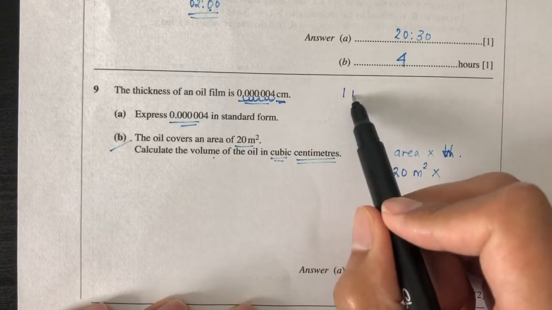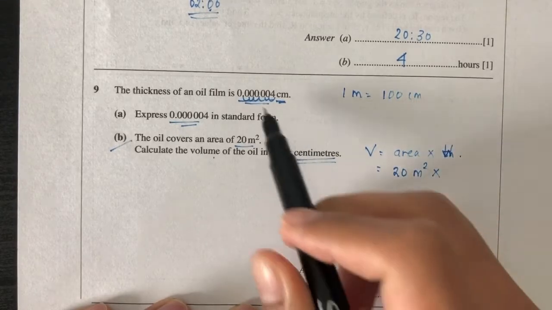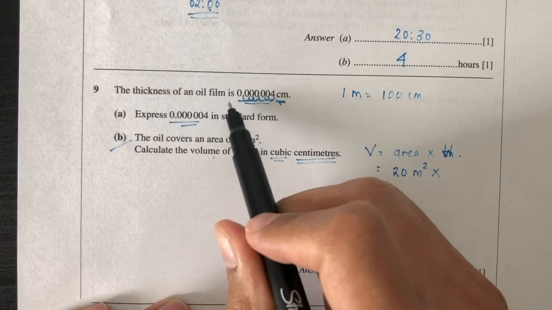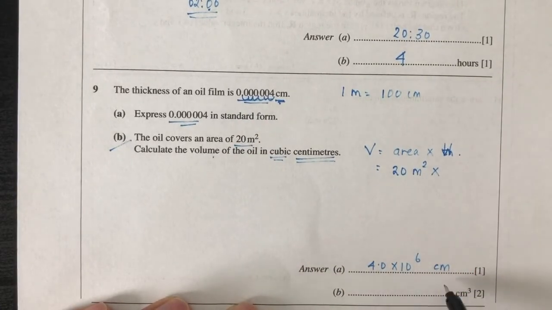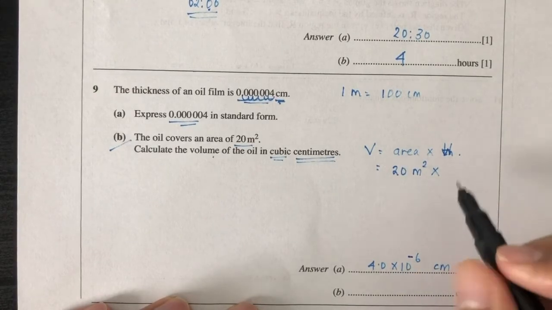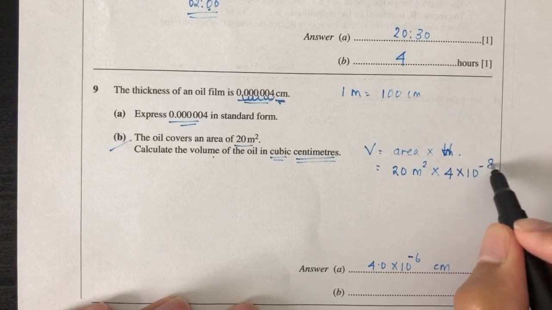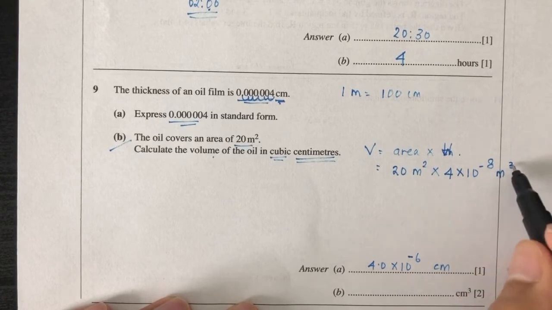So we know that 1 meter is equal to 100 centimeters. So to convert centimeters to meters, we have to divide by 100. So you have to divide by 100 here again as well. So it is minus 6, my bad, minus 6, not 6. That will be 4 times 10 power minus 8 for the volume in terms of meters.